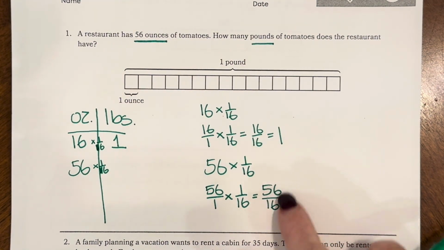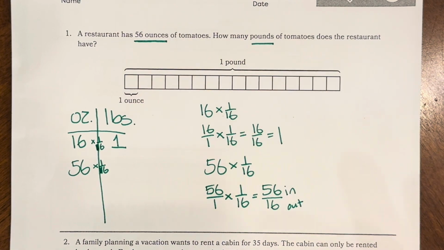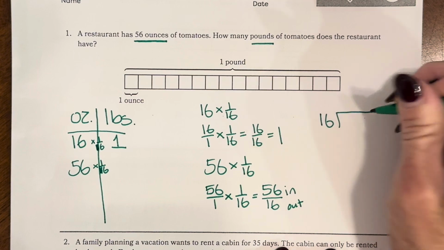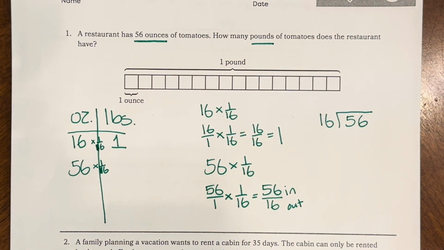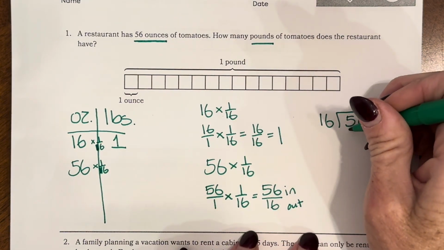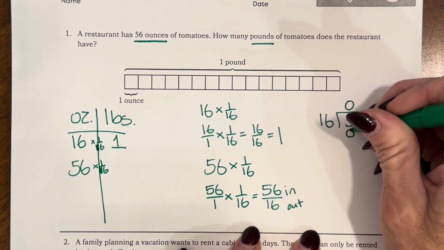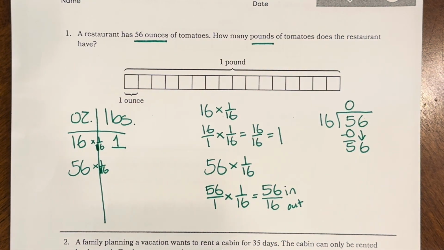Okay, this is what we call an improper fraction or a greater than 1 fraction. So we need to take time to fix it. I'm going to use my little in and out strategy. So 16 is my divisor outside. 56 is my dividend inside. And what do we get? Well, if I have 5, I can make 0 groups of 16. And 0 groups of 16 is 0. Okay, if I have 56, how many groups of 16 can I make?